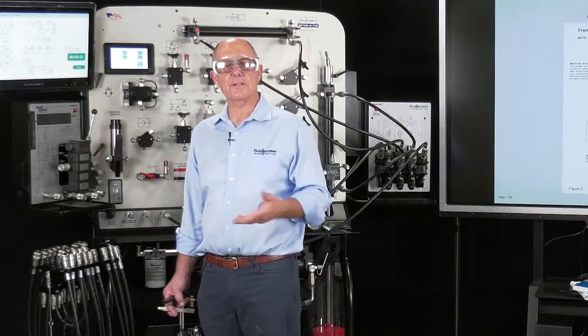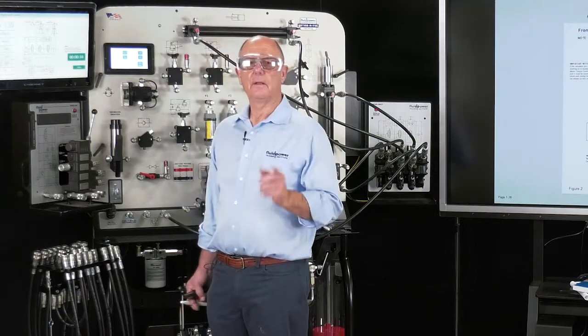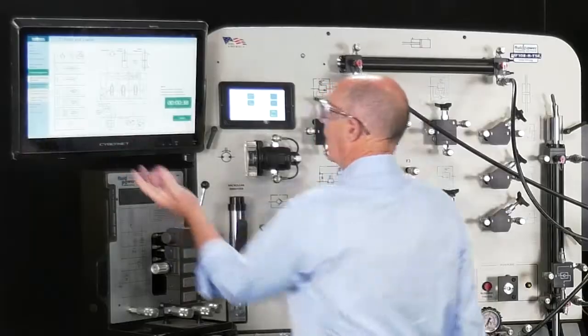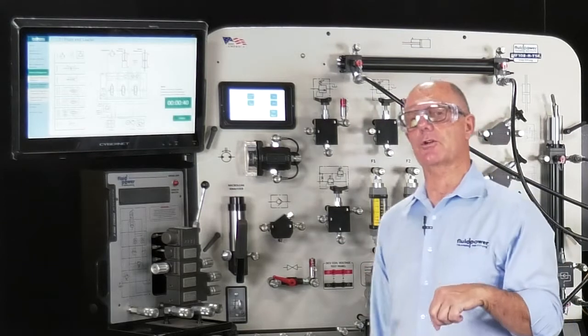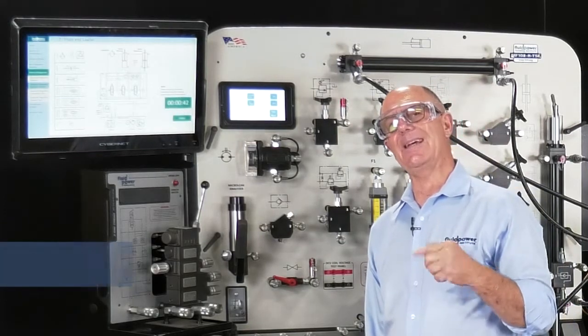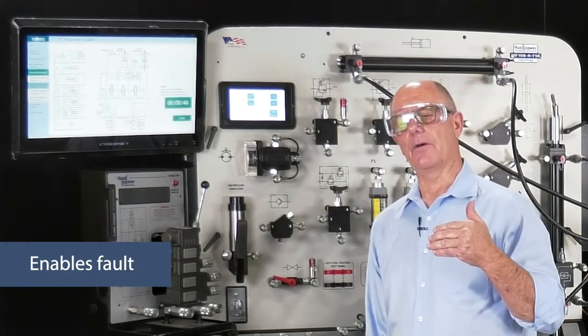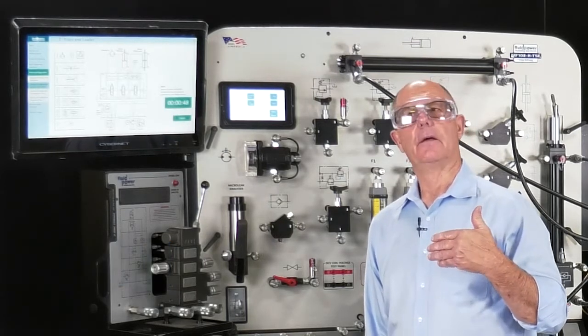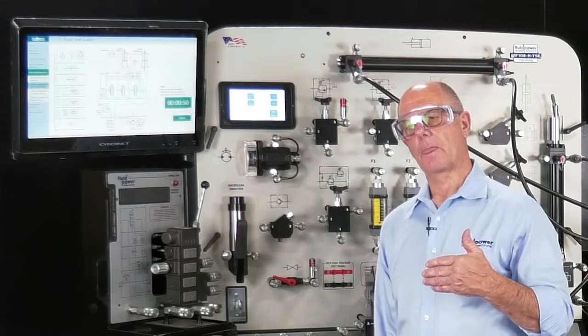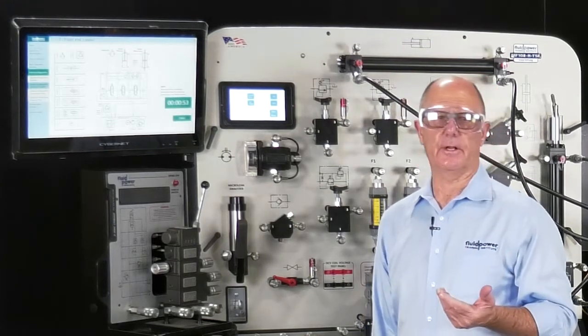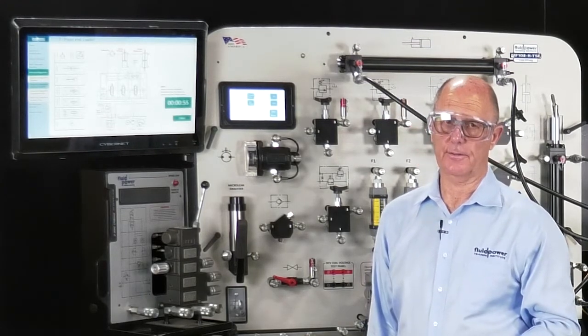Well, that actually happens, like I said earlier, automatically. Here's how it works. What happens when you select the next screen is the computer enables the fault. So that means that either the cylinder seal is leaking, the directional control valve is leaking, or both.